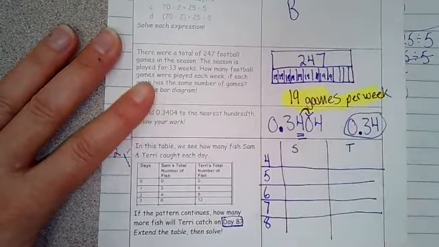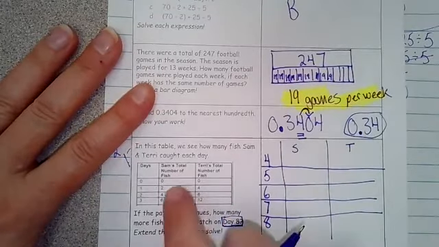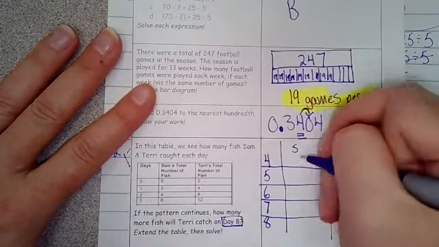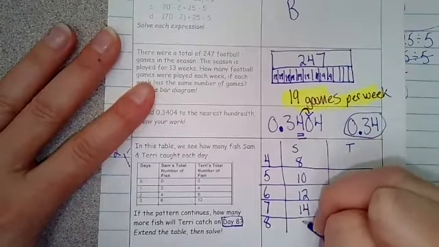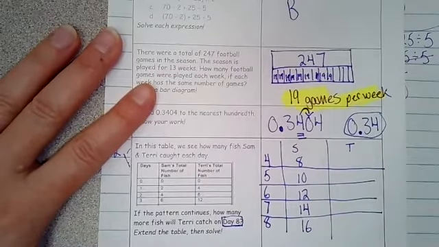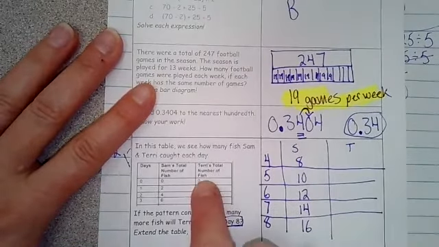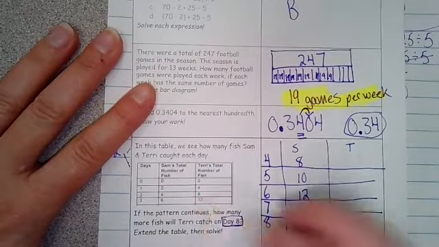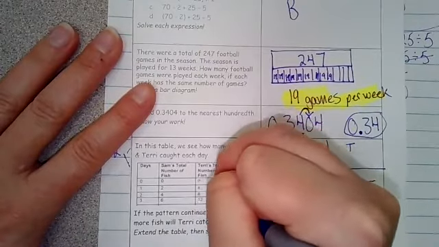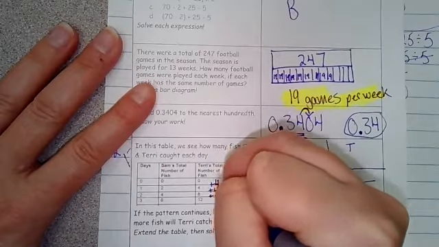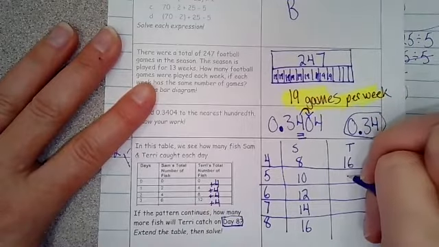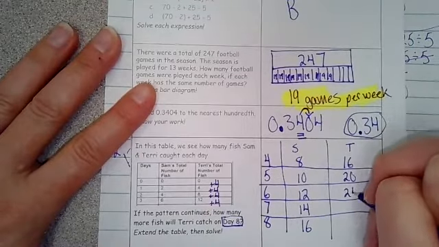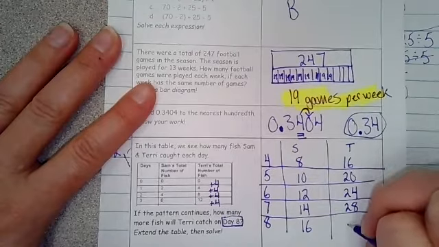So here we go. Sam is going up by 2 every day. 2, 4, 6. Day 4 would be 8, 10, 12, 14, and 16. He goes up 2 every day. Now let's look at Terry. 0, 4, 8, 12. So every day, Terry is adding 4 to the previous day. So 12 plus 4 would be 16. Plus 4 is 20. Plus 4 is 24. Plus 4 is 28. Plus 4 is 32.